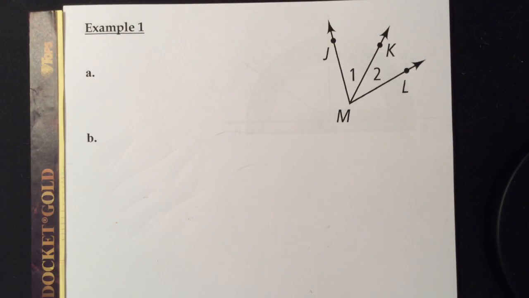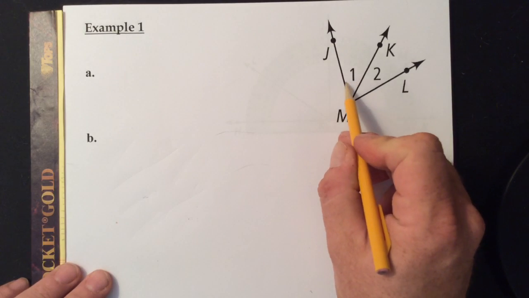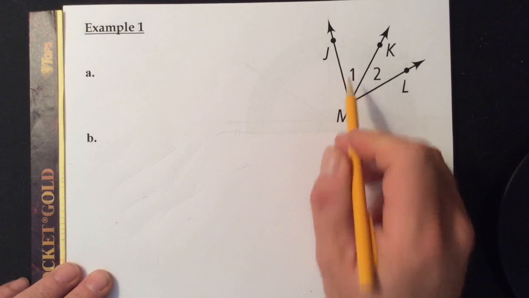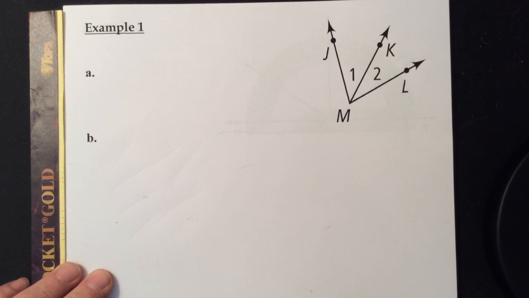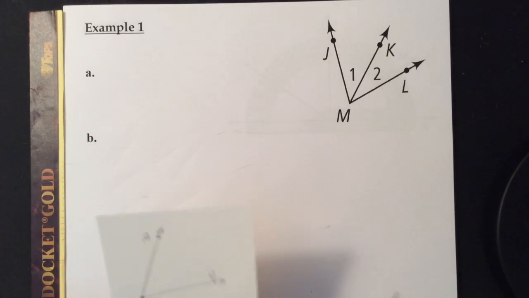Example 1. In this example, you will see there are different ways to name the same angle in geometry. Part A. What are two other names for angle 1, this angle right here? And B, name the largest angle in the diagram. Before we talk about measuring this particular angle, we need to talk about why would we want to use 3 letters to name an angle.